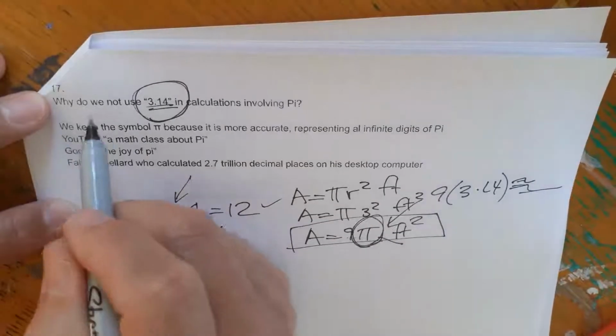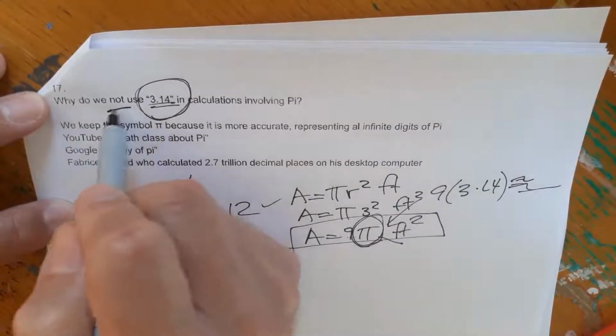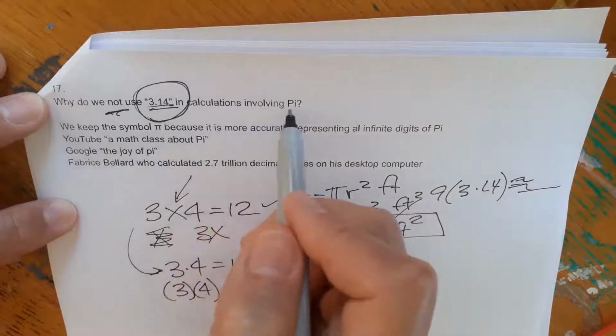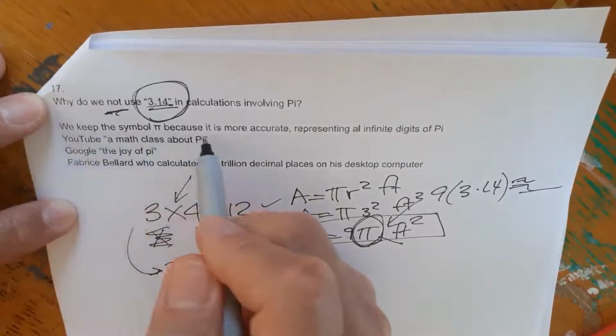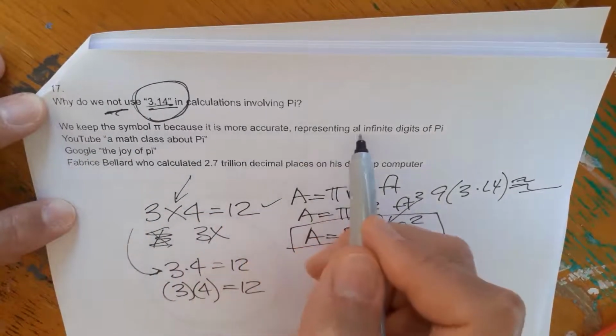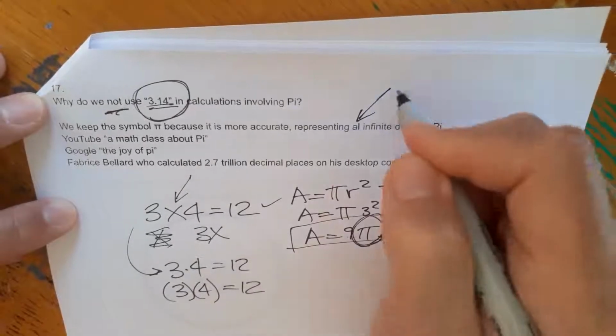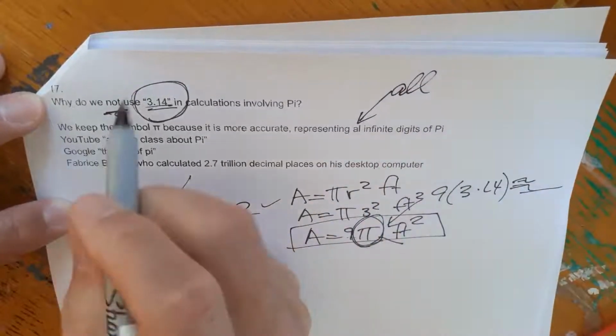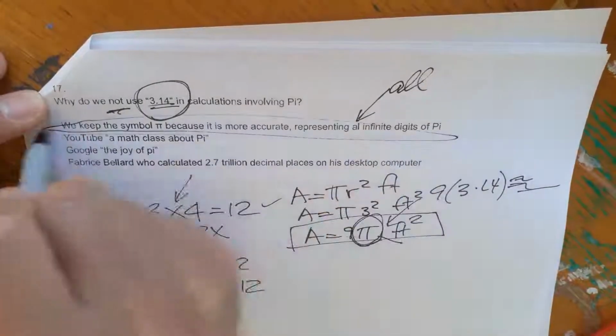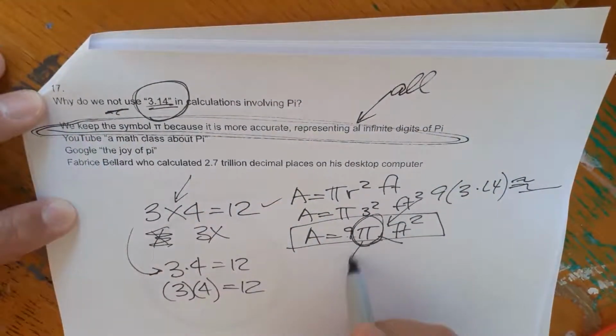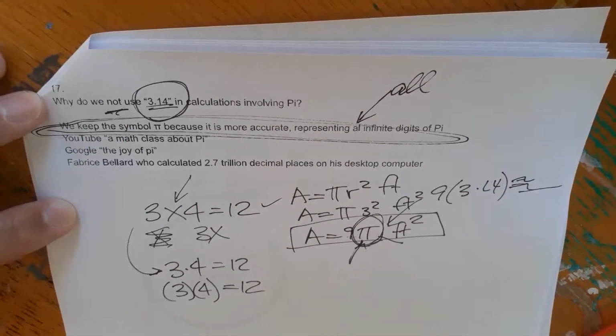So that's what this is asking. Why do we not use 3.14 in calculations involving pi? We keep the symbol pi because it is more accurate, representing all infinite digits of pi. I wish this said A-L-L there, all. I think that's what that's supposed to say. It's more accurate to leave it 9 pi. In fact, it's exact to leave it 9 pi.